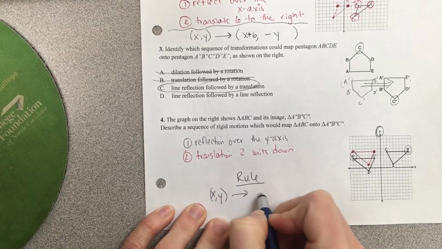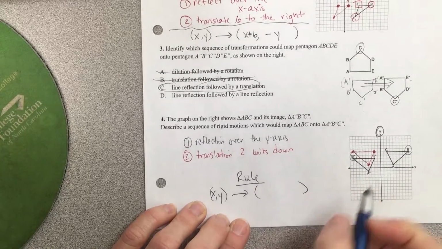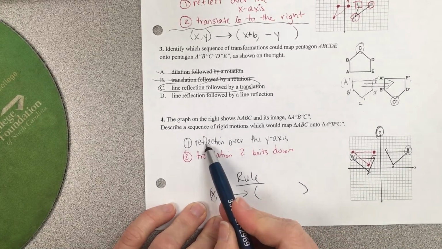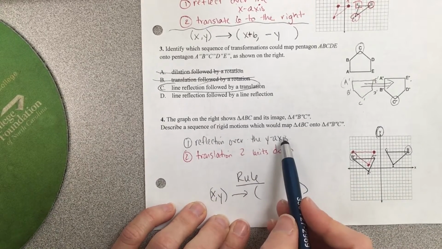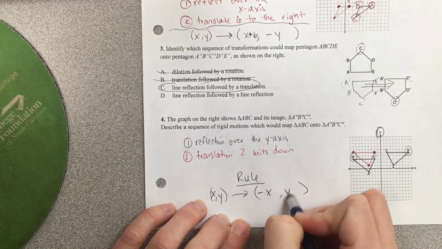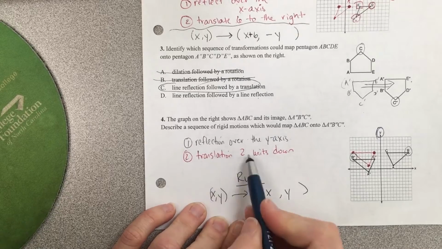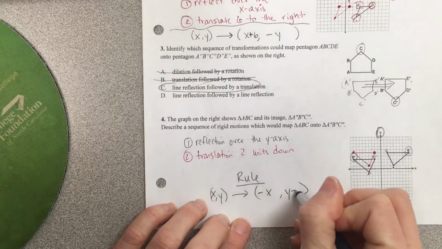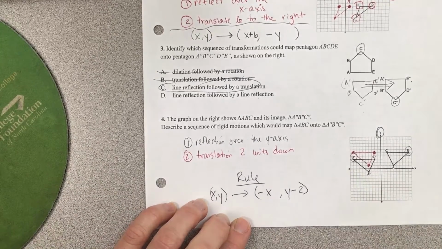Let's practice writing our rule. (x, y) goes to... All right, so let's do this first one. Reflection over the y-axis, that changes the x. And then translation 2 units down, you subtract 2 in the second spot.